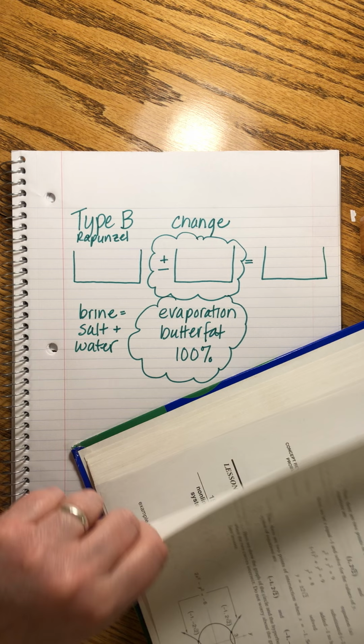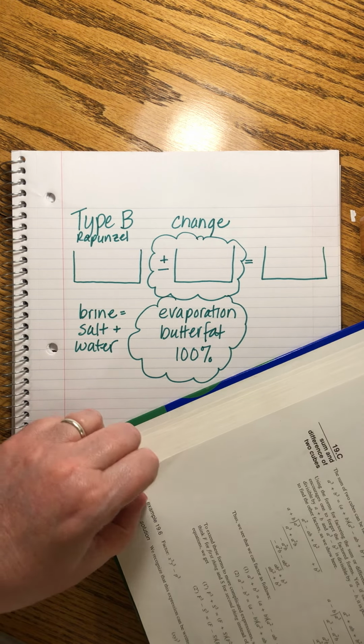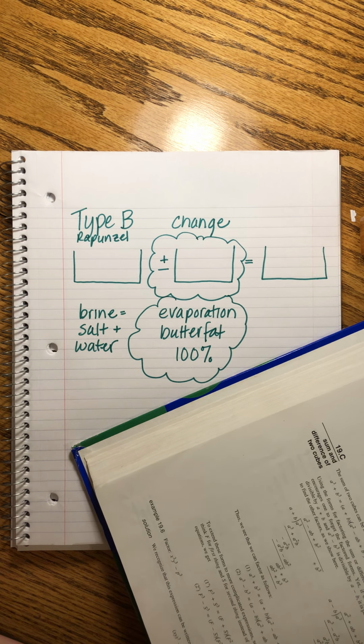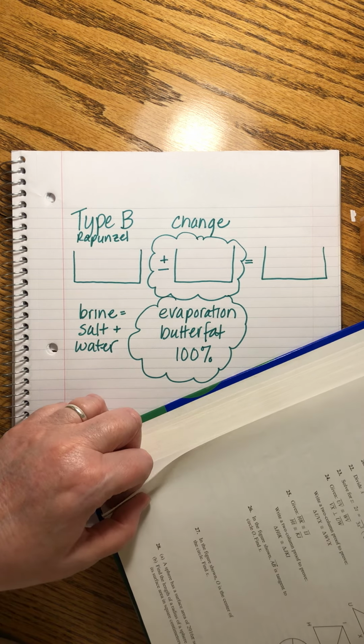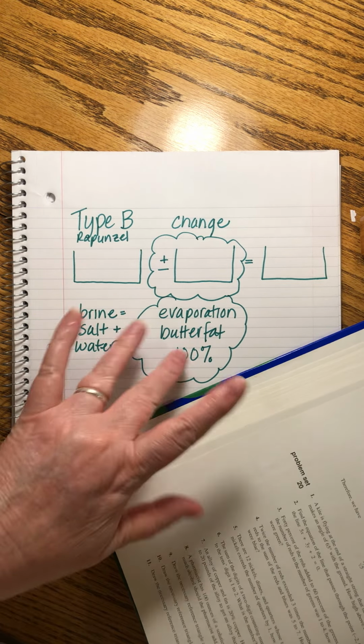Like I said, I don't see a good example of those problems. Let me just look up. If you've got one in your homework that you would like to do, Luke, send me that one. And we can do it specifically. Sorry, I'm just flipping through my book.